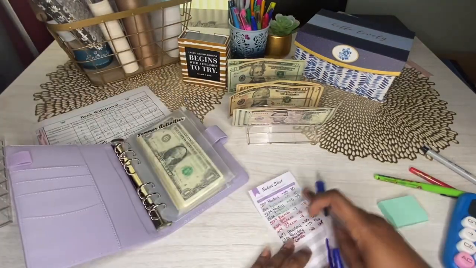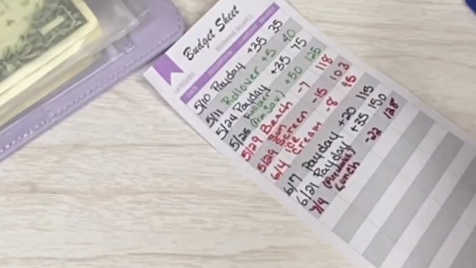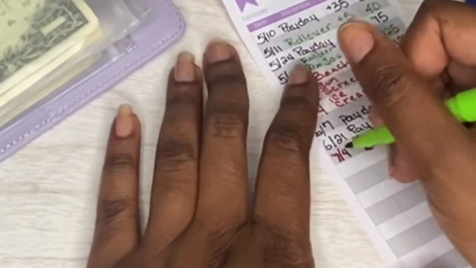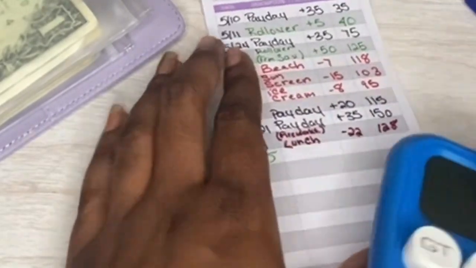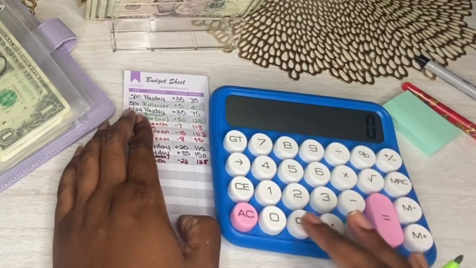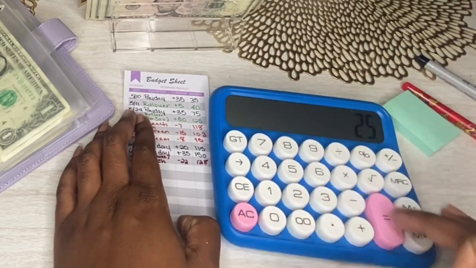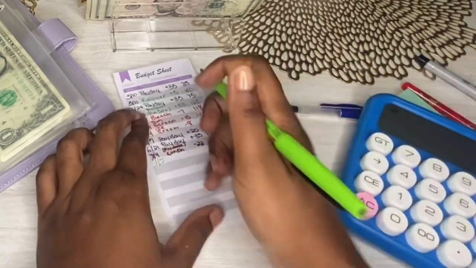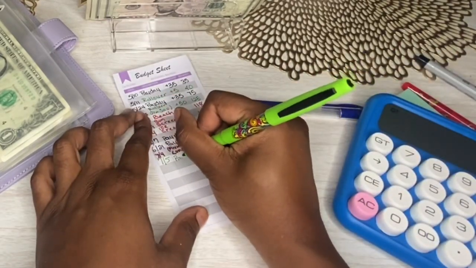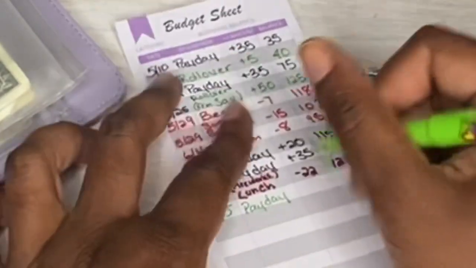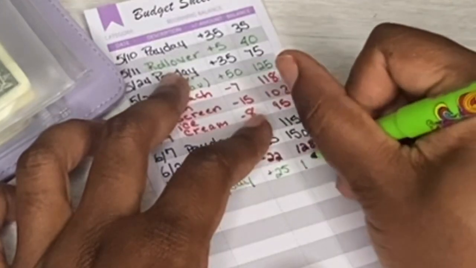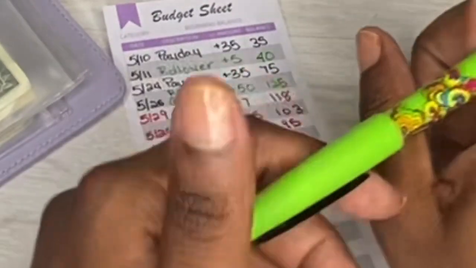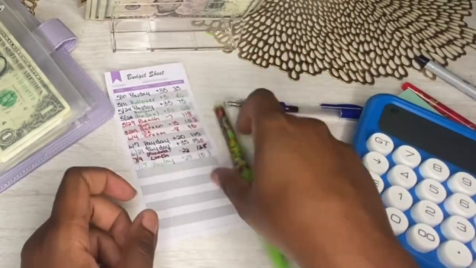Now I feel like I have to rewind the video and I can calculate it here. All right, so let's put that here. Let me make sure. So 128 and we added 25. Yes, 153. So again, we're putting Payday plus 25, and that leaves us with a balance of 153. Okay.